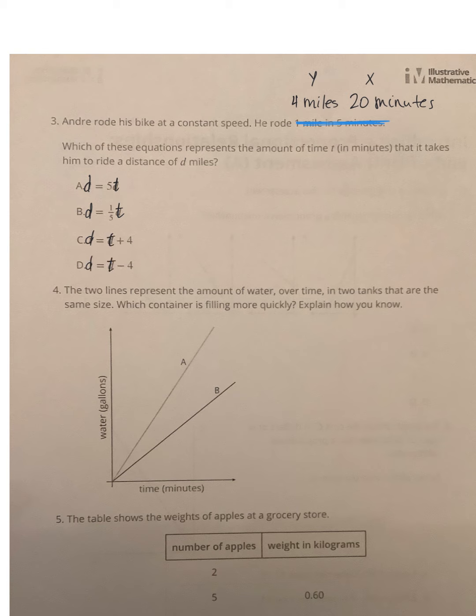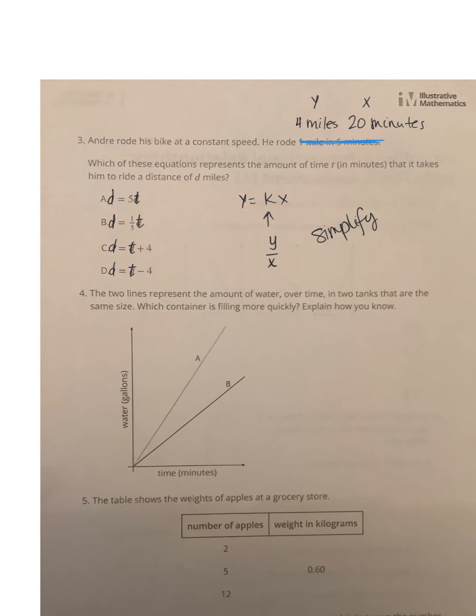Anyway, again, our equations are written as y equals kx. Our k is the constant of proportionality, which is found by dividing y divided by x. So just make sure you're using the right numbers. Divide, simplify. Always simplify. People always ask, do we have to simplify, Mrs. Spencer? Yes, always. Always simplify. Okay, that was number 3.